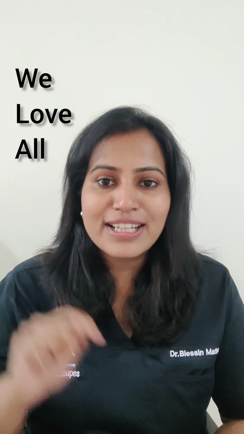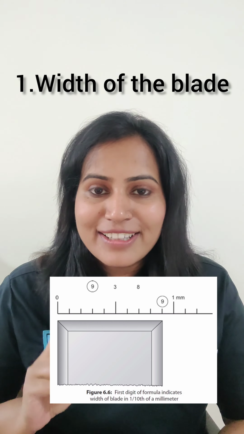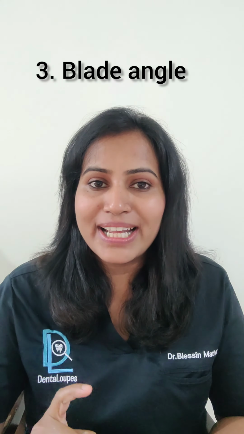Okay. First one is W, that is the width of the blade in tenths of a millimeter. And the second one is the length of the blade in millimeters. And the third one is the angle formed by the blade with the long axis of the handle of the instrument, which is measured in centigrade.